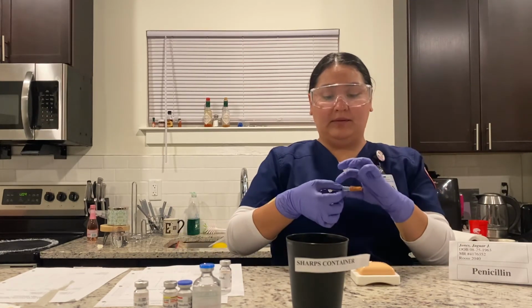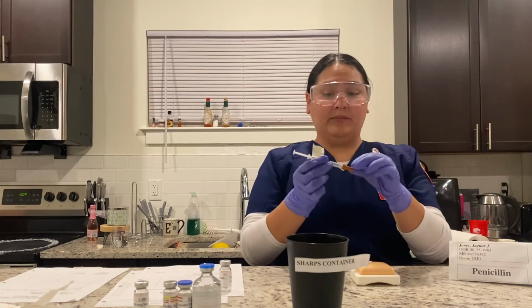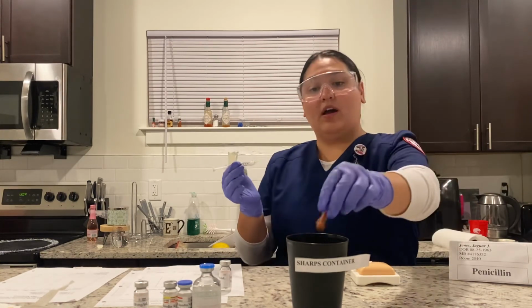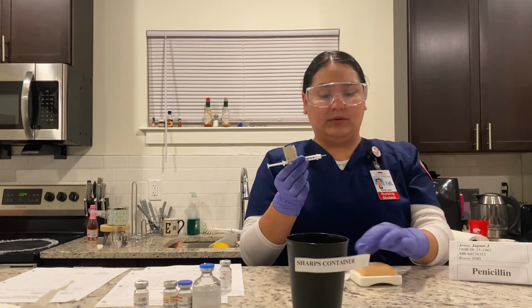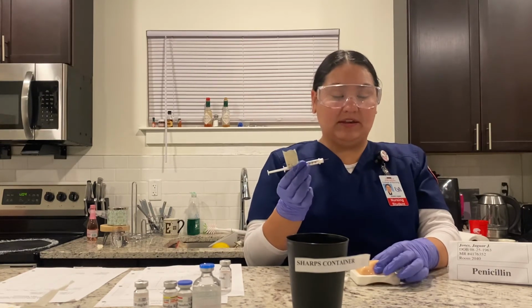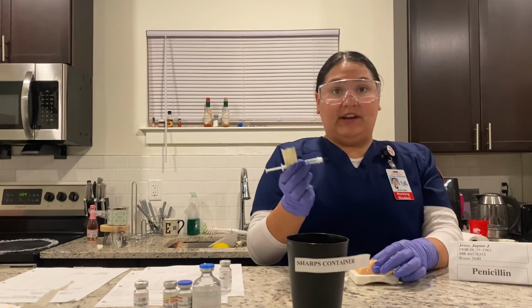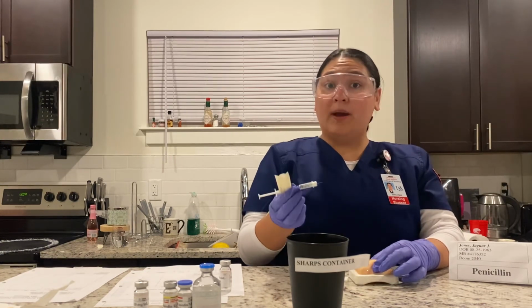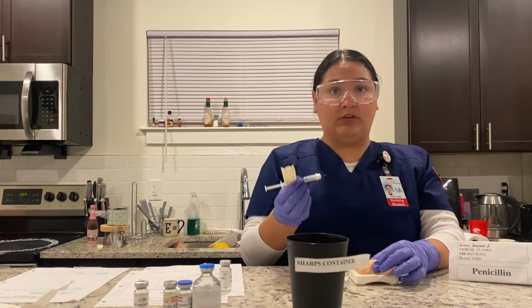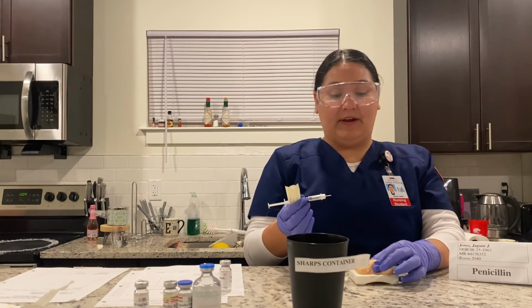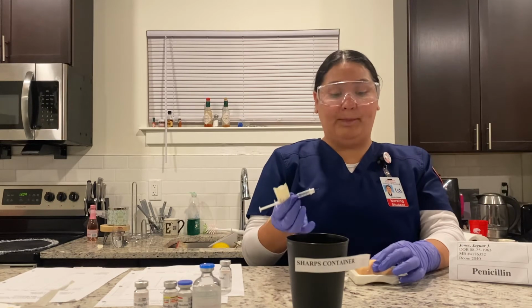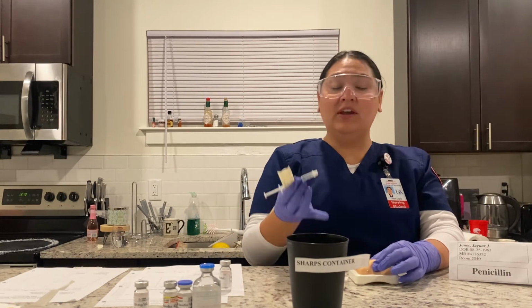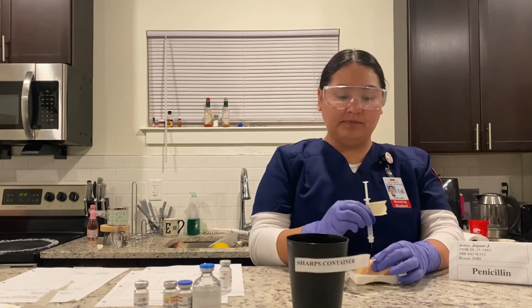Now I will take my syringe, and I'll take the needle cap off, and I'm going to pinch about 2 inches of the skin, and I'm going to inject at a 90-degree angle. Now, if I could not pinch 2 inches, I would try and pinch 1 inch of the skin, and if I had to pinch 1 inch, I would inject at a 45-degree angle, but in this case, I can pinch 2 inches, so I will inject at a 90-degree angle.